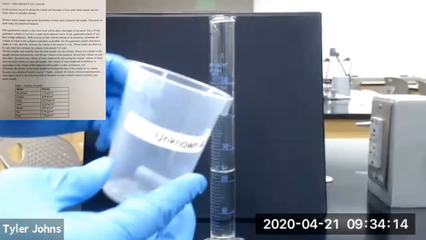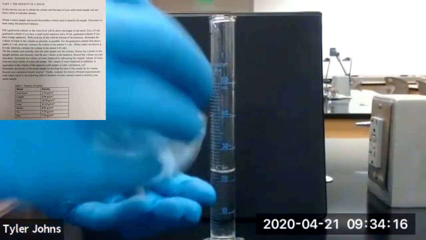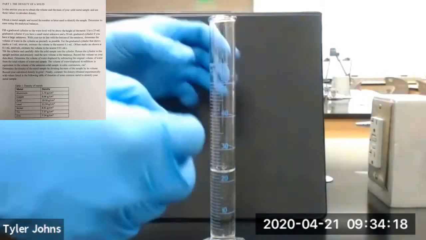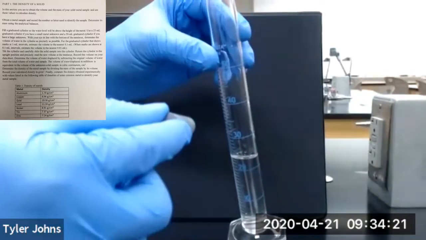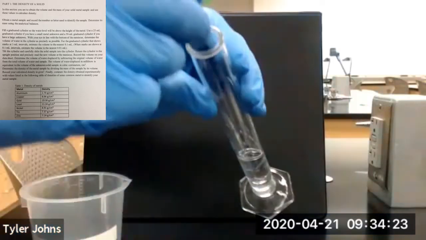We're now going to take our unknown A metal cylinder and carefully add it to our graduated cylinder with the water.